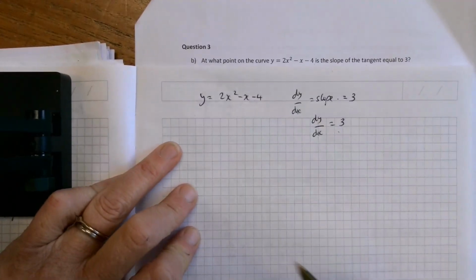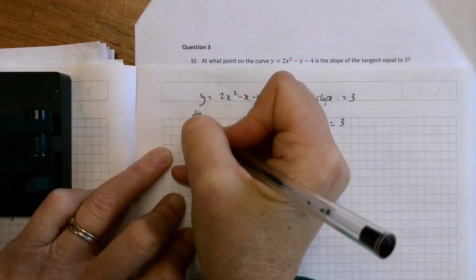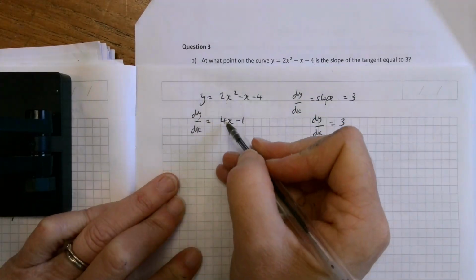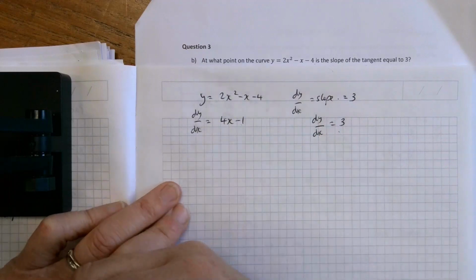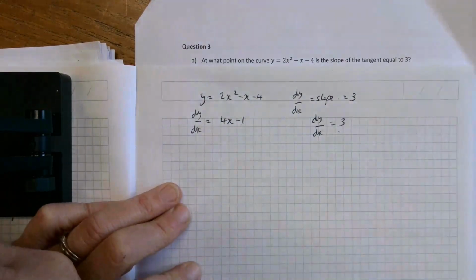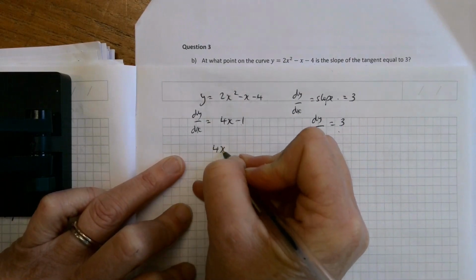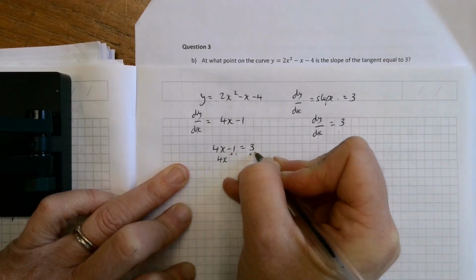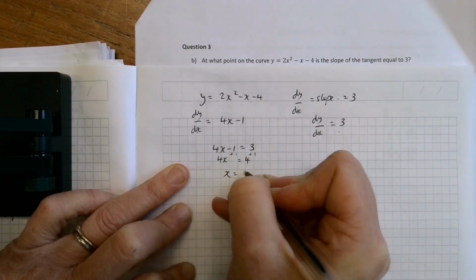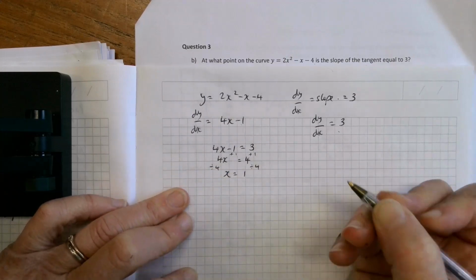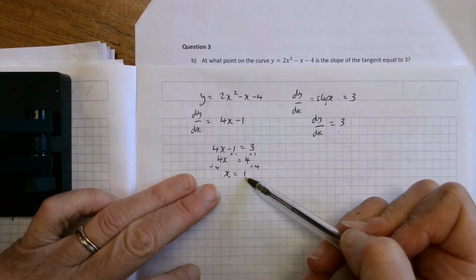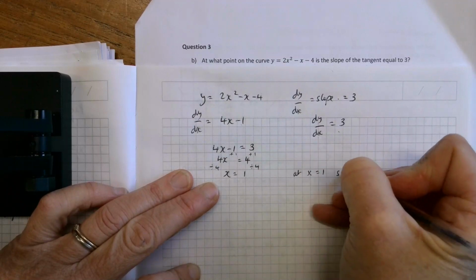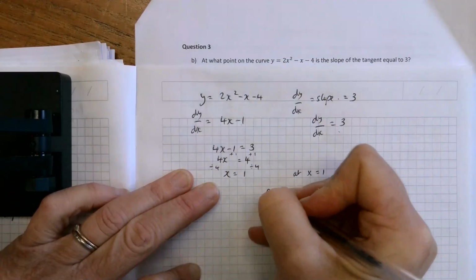Okay, so I've got to differentiate first. dy/dx is equal to 4x minus 1, 2 by 2x and reduce the power by 1, and minus x differentiates to minus 1. The minus 4 is a constant, so it's gone. So now I know 4x minus 1 is 3. If I add 1 to both sides, 4x is equal to 4, so x is equal to 1. So I know that at x equals 1, the slope of the tangent equals 3.